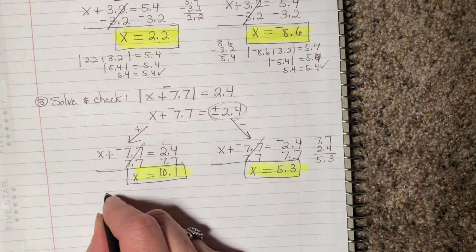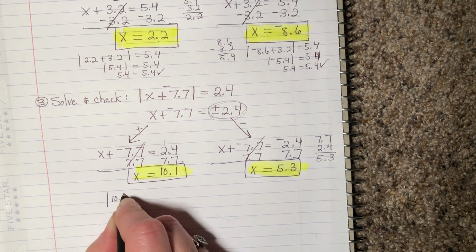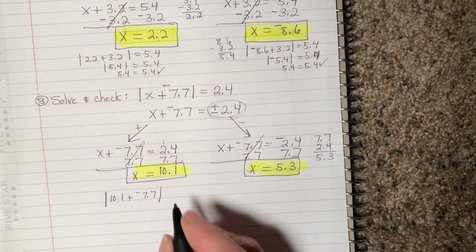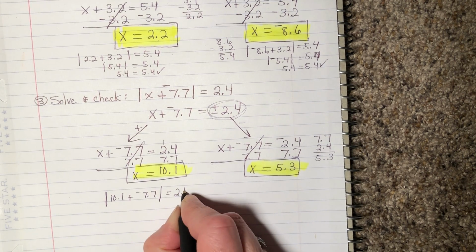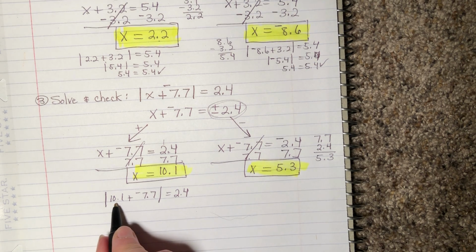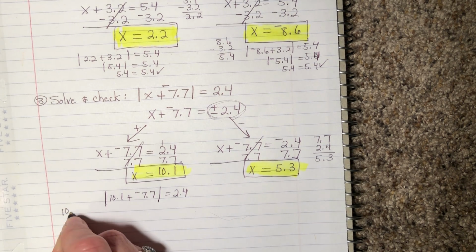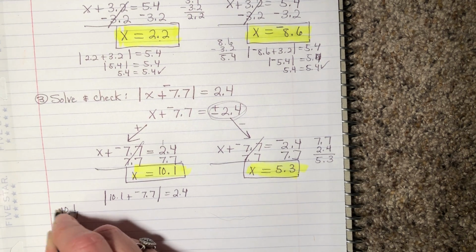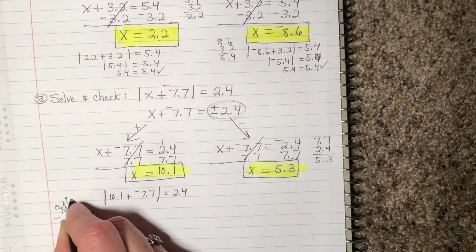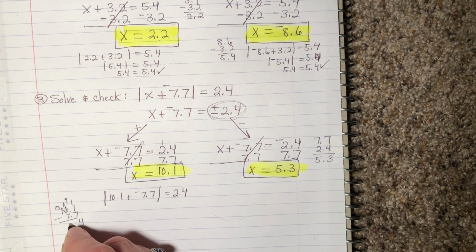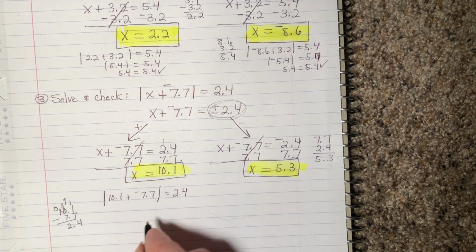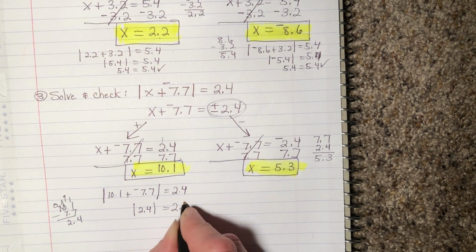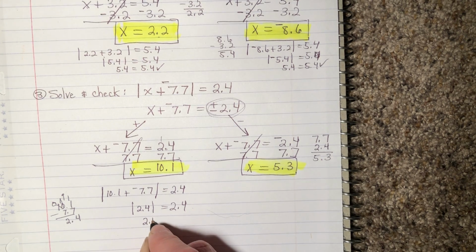And my check, 10.1 plus negative 7.7, this is kind of sloppy, sorry, equals 2.4. 10.1 and a negative 7.7, subtracting, I get a 2.4 positive. And the absolute value of 2.4 is 2.4.